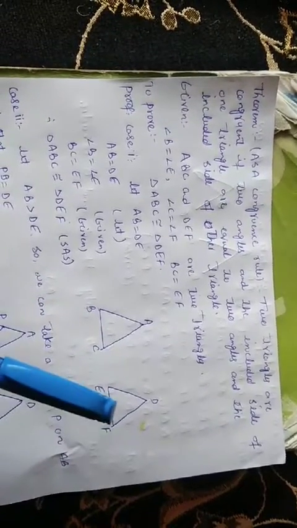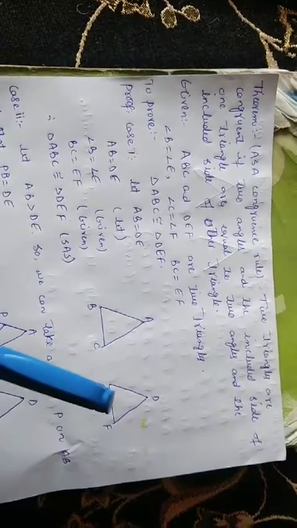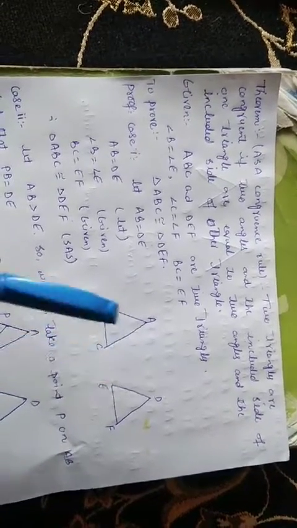We have two triangles ABC and DEF. We are given that angle B is equal to angle E, angle C is equal to angle F and BC is equal to EF. If this is the condition, then these two triangles must be congruent. We have to prove that.